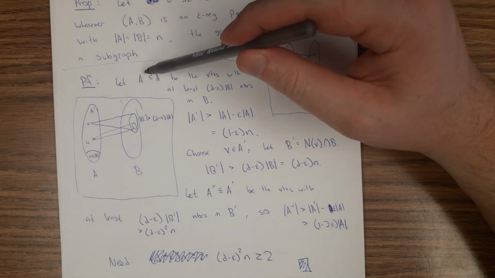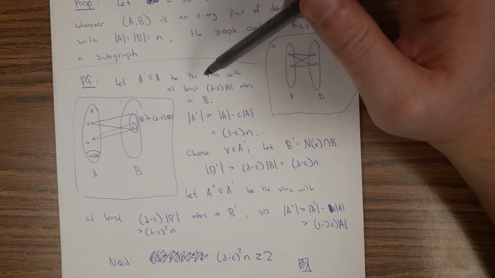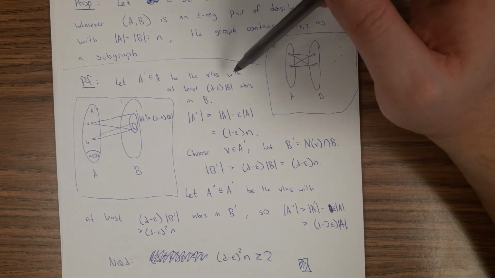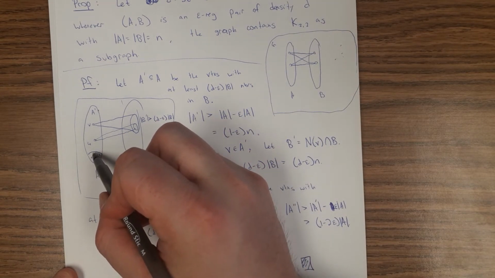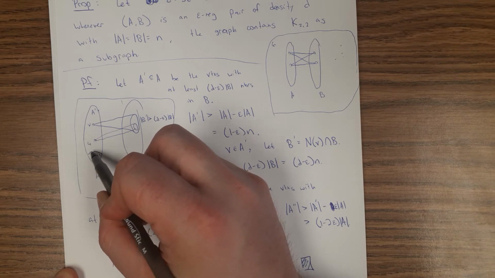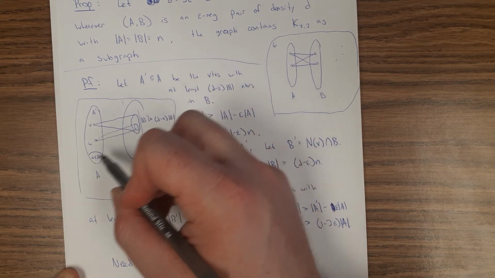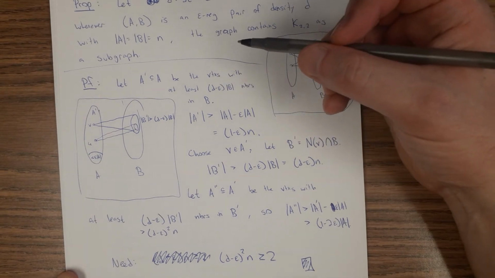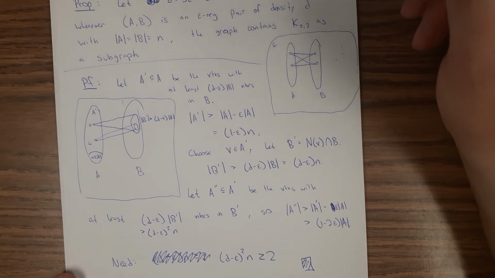I'm going to let A prime be the vertices in A that have at least D minus epsilon B neighbors in B. In other words, I'm going to basically cut out some bad vertices in A: the vertices in A whose degree into B, the number of neighbors into B, is too far away from D times B. D times B is what it sort of should be if the intuitive density holds.